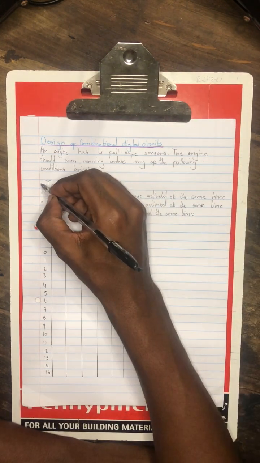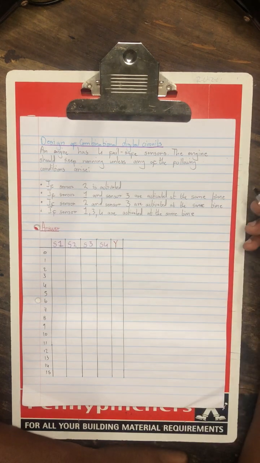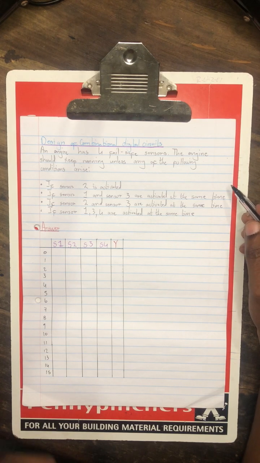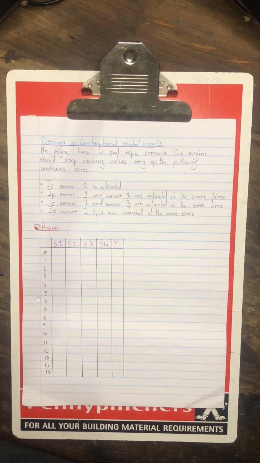So basically condition number 1 says if sensor 2 is activated. Condition number 2 says if sensor 1 and sensor 3 are activated at the same time. And then condition number 3 says if sensor 2 and sensor 3 are activated at the same time. And condition number 4 says if sensor 1, sensor 3, and sensor 4 are activated at the same time.